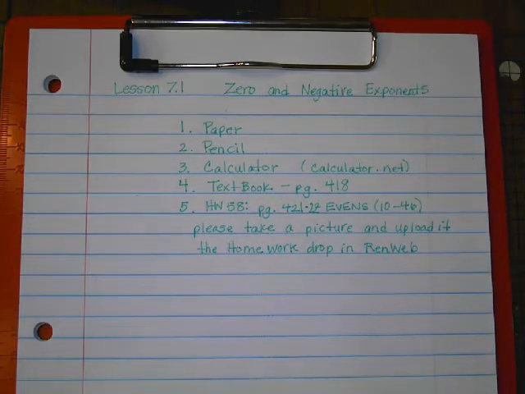Alright, so we're going to go ahead and get started with today's lesson. For today we're going to start off just talking about some exponents, and then we're going to talk about a few rules about some exponents. So we're just going to first start out with exponents. And so we're going to talk about a particular exponent in general.